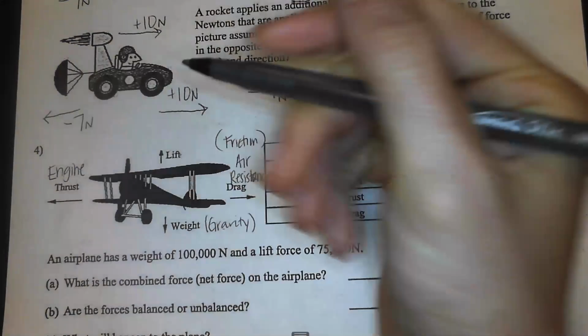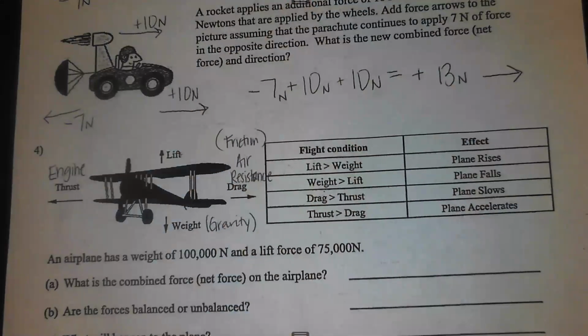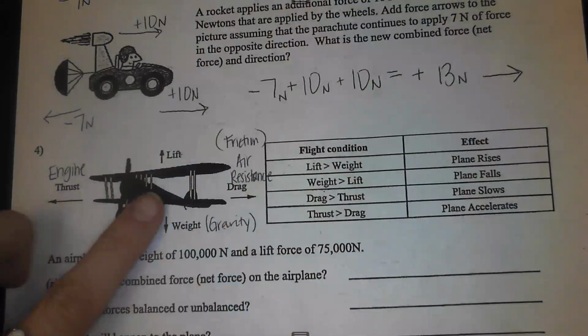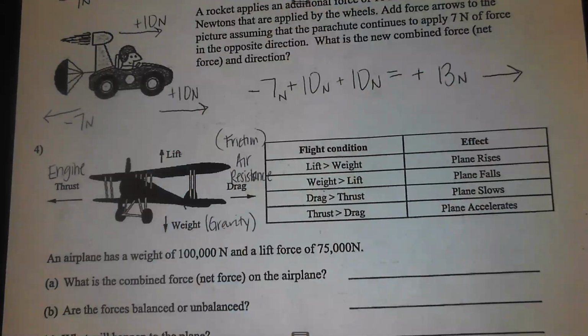And lift. Lift is that reaction force that we talked about, remember, with the car, but specifically with airplanes because of the way the wings are shaped. Have you ever noticed airplanes have the wings go up? Yeah, and that's so that they can pick up the air.